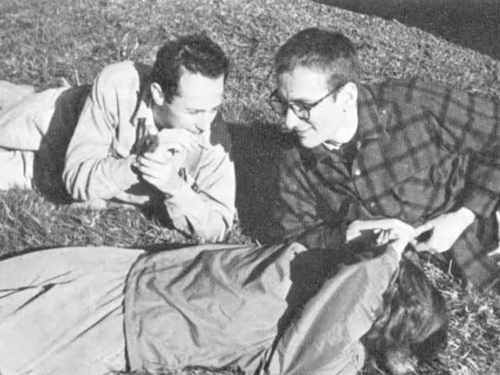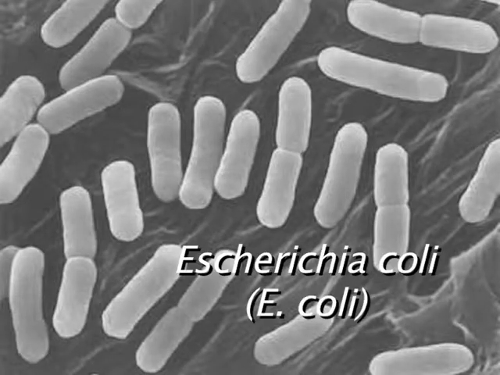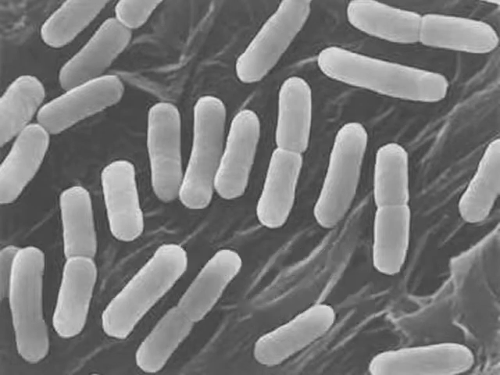In 1958, two scientists in America, Meselson and Stahl, carried out an experiment that provided evidence to support Watson and Crick's theory of semi-conservative replication. They grew bacteria, Escherichia coli, or E. coli, for many generations in a medium containing the heavy isotope of nitrogen, nitrogen-15. The nitrogen atoms have an extra neutron.